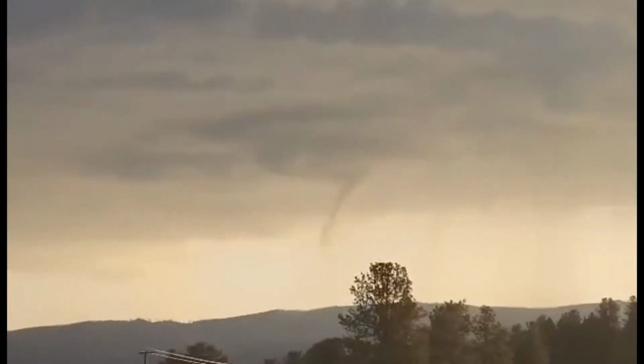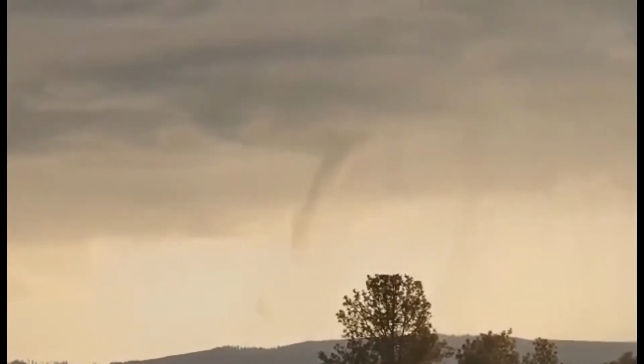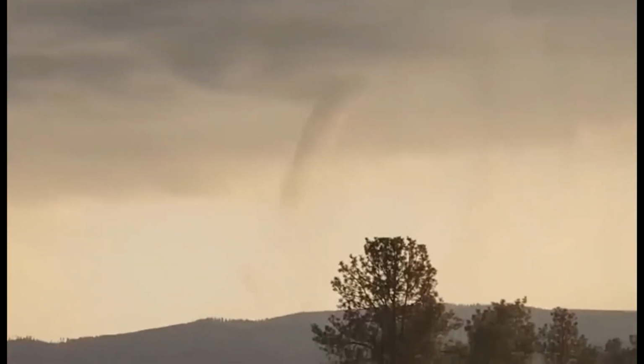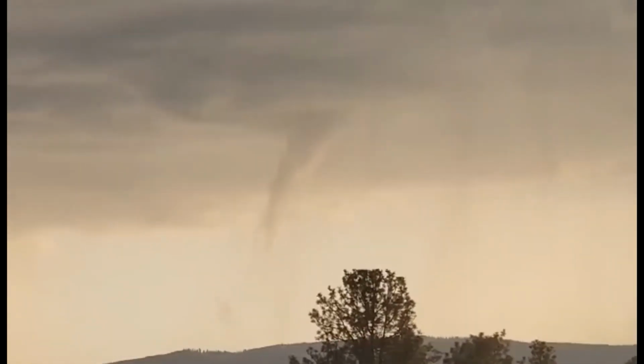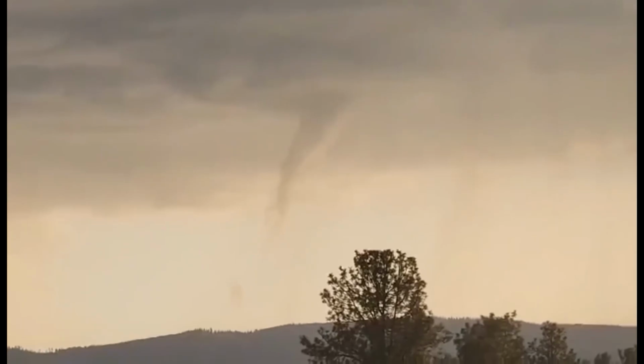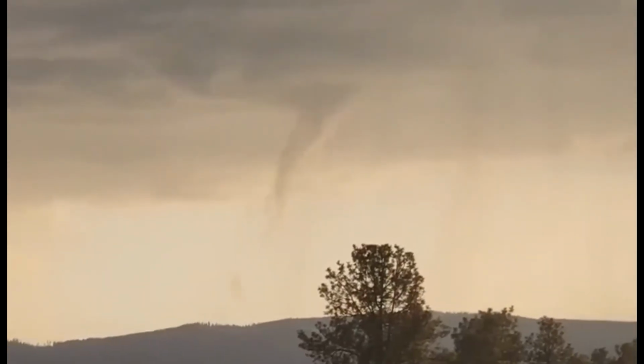Tornadoes do happen in BC. They do. Yep, they can happen. That was off the coast near Vancouver last year, wasn't it? Last November had a tornado, or was that the year before? I think it might have been the year before. Well, we had a couple confirmed funnel clouds this year in BC.